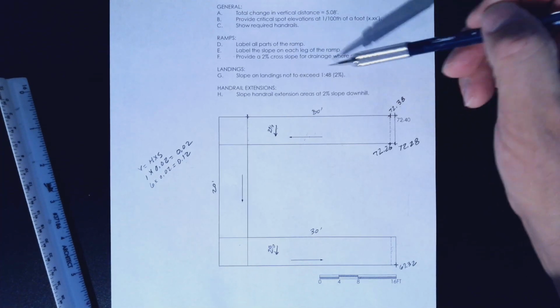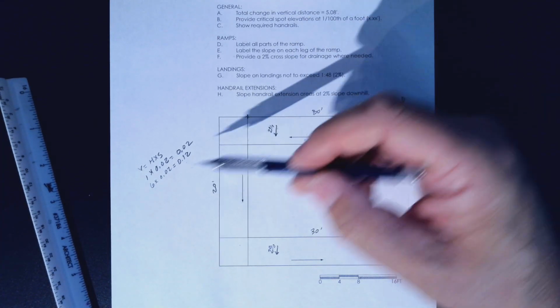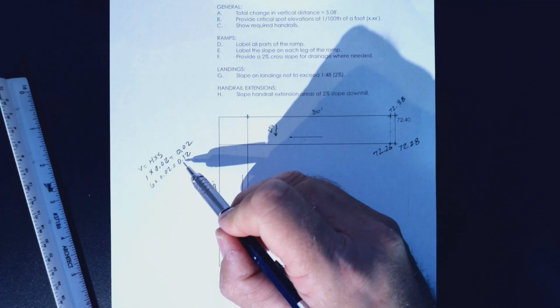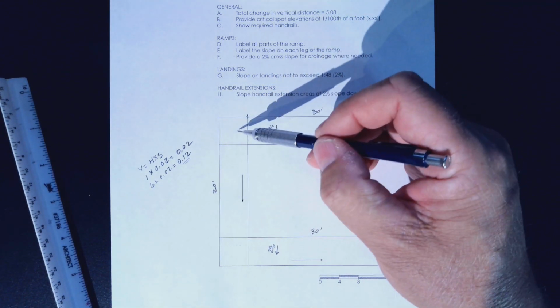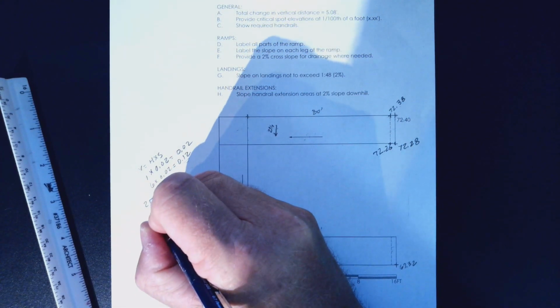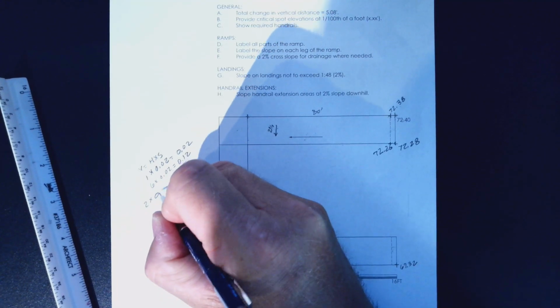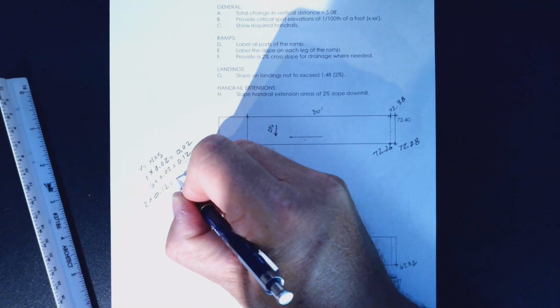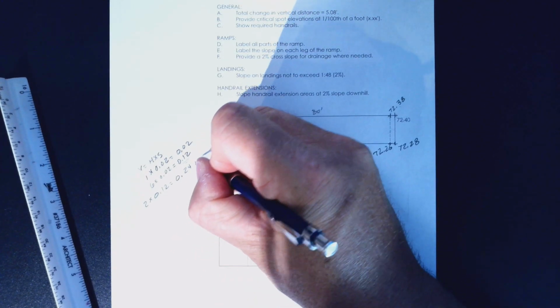The landings have a slope of 2%. So 6 feet times 2% is 0.12, and we have 2 landings, so we lose 0.12 feet at each landing. So there's 2 landings times 0.12, that equals 0.24. That's the total for the landings.